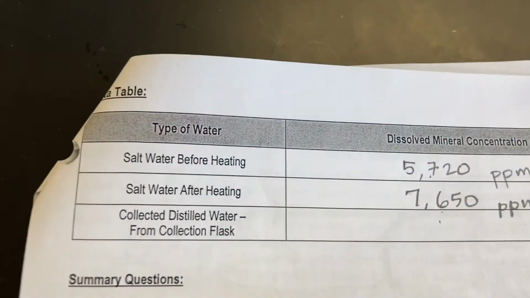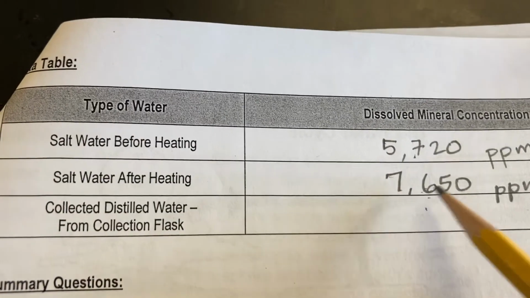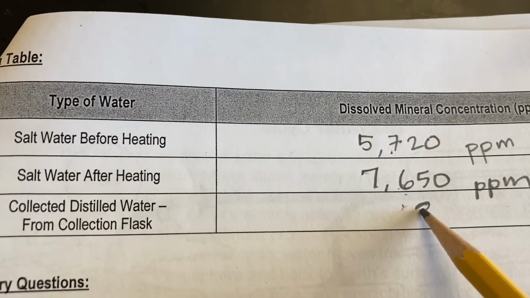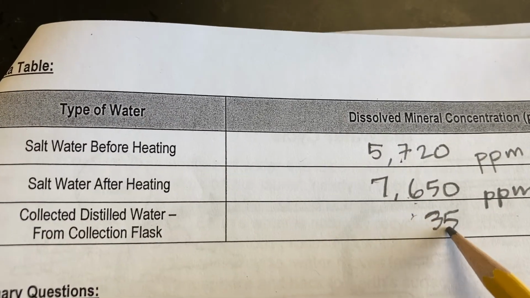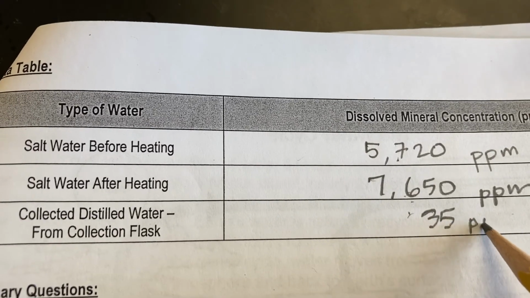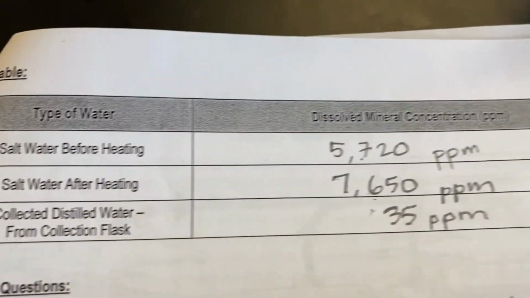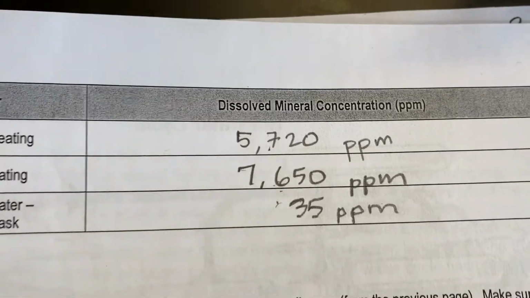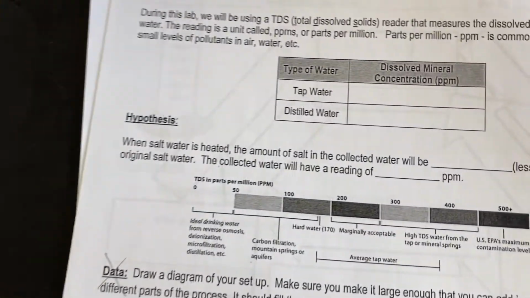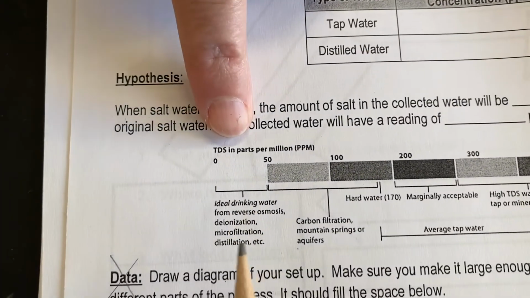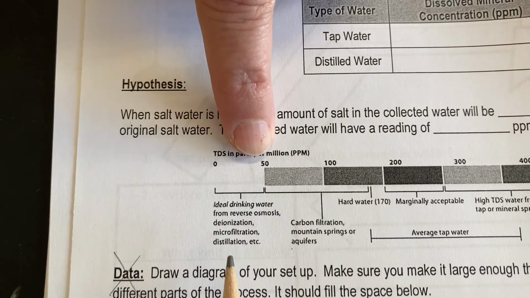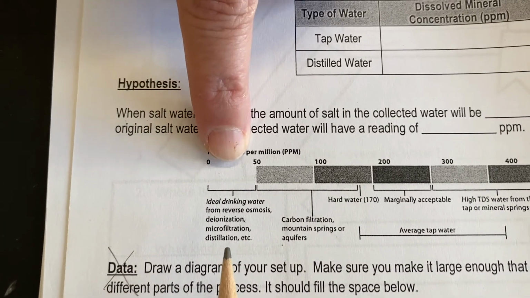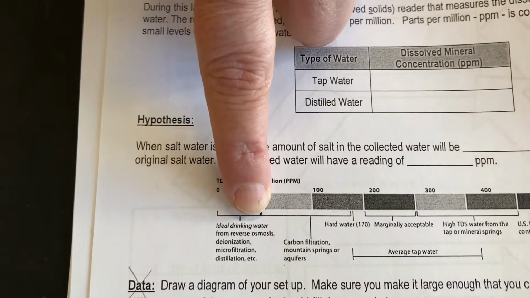That sounds good. Okay, so that will be our last piece of data, the collected distilled water from the collection flask. And there was no times 10 flashing on that, just to make sure. It was just the number 35. That is really low. Very interesting. And you might remember something about a number that low from our TDS scale. So below 50. Ideal drinking water.